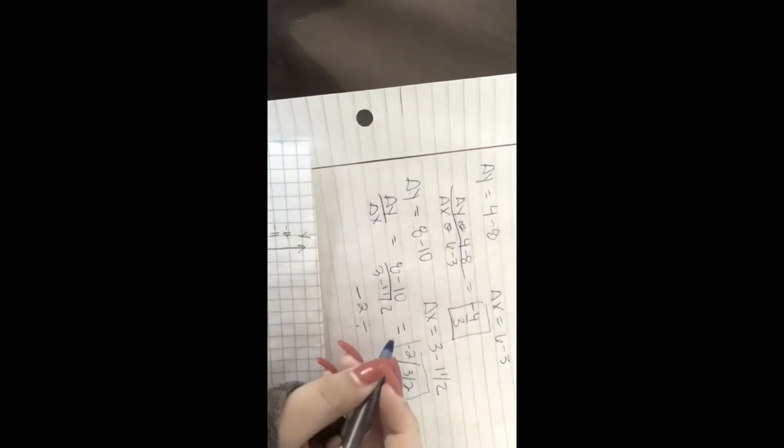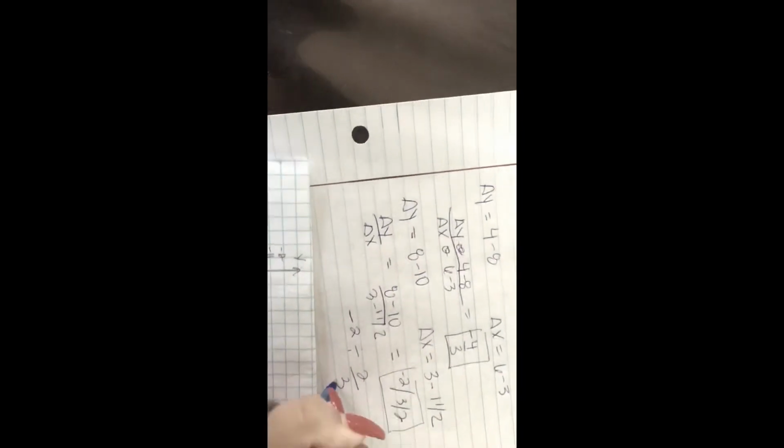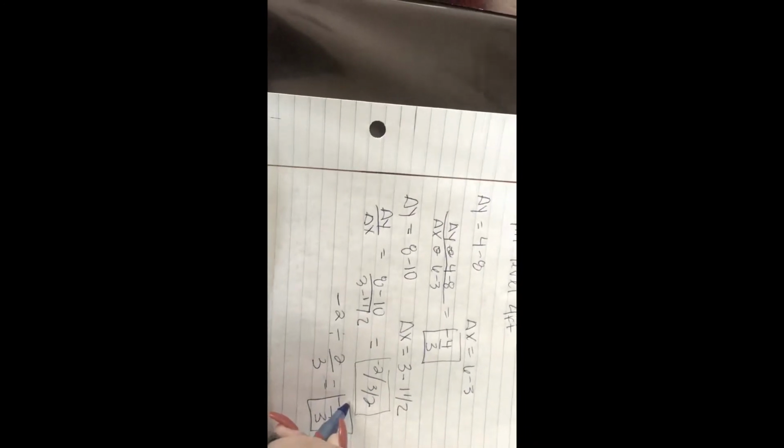We can then simplify this by dividing negative 2 by 3/2. So negative 2 divided by 3/2 equals negative 4/3. The slope of this line is also negative 4/3, making the graph officially linear.